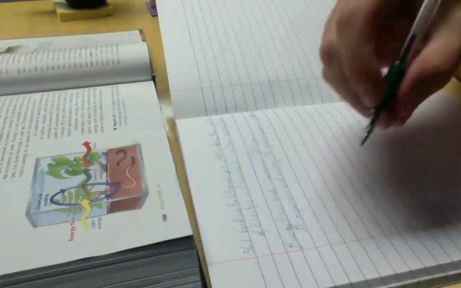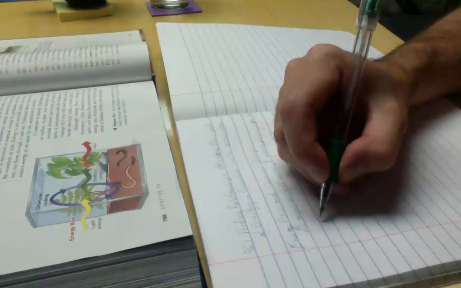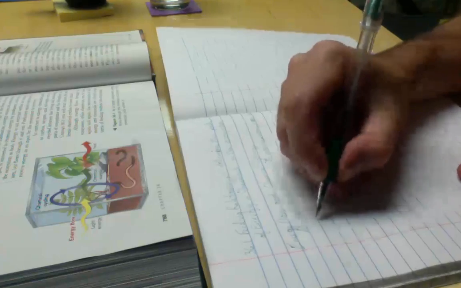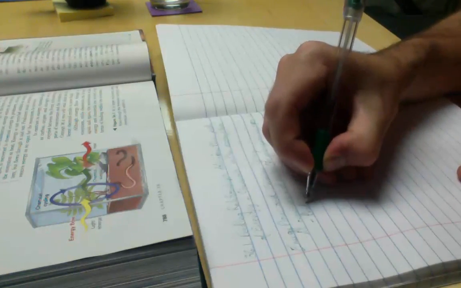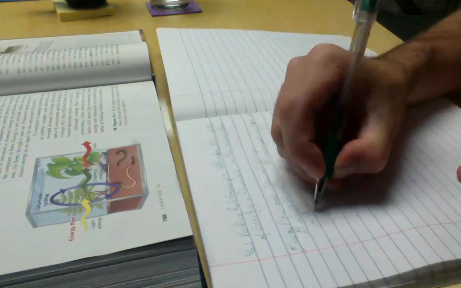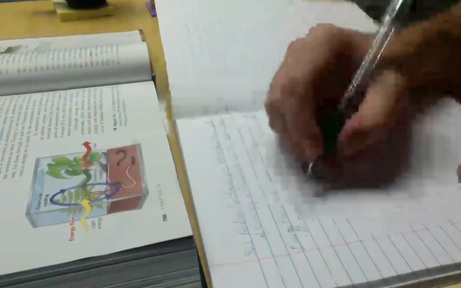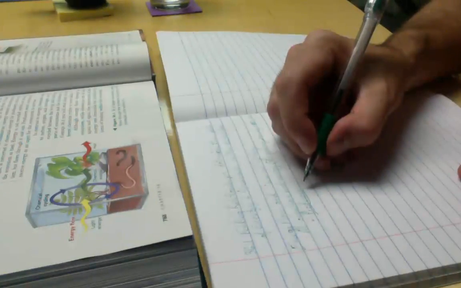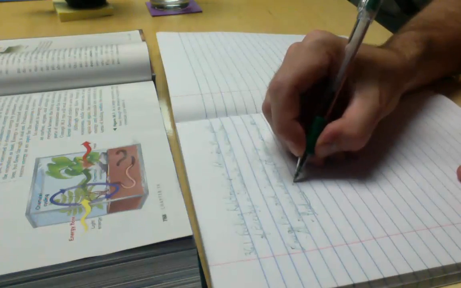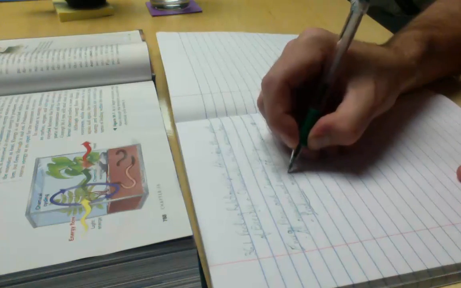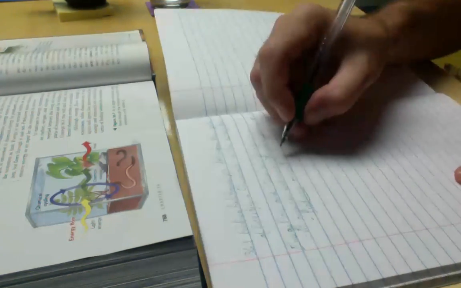And then I see that there's a couple of definitions in here that follow under here, and those are producers, consumers, and decomposers. So I'm going to indent again. I'm going to write producers. We underline that, and I'm going to do my definition: convert light energy to chemical energy.